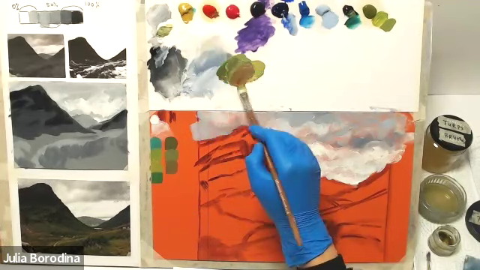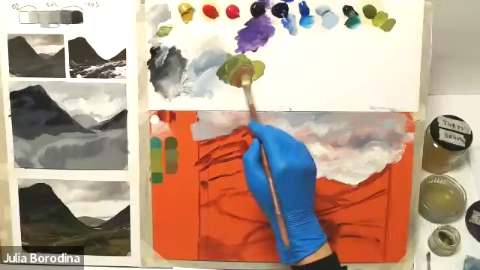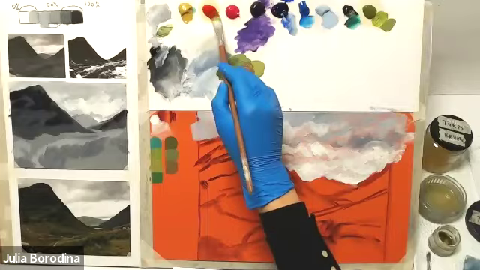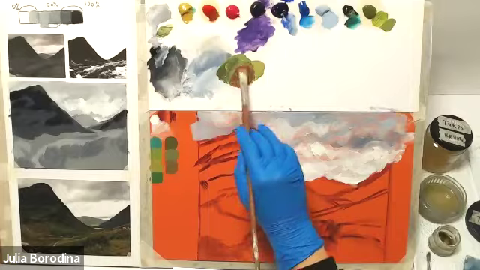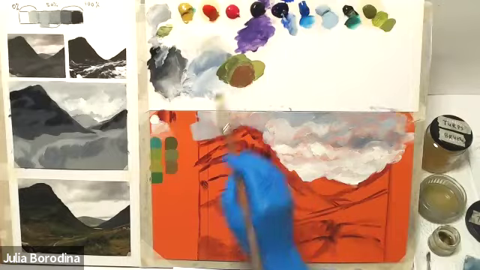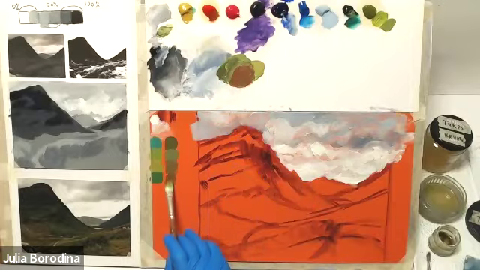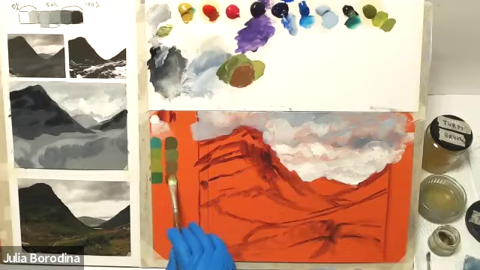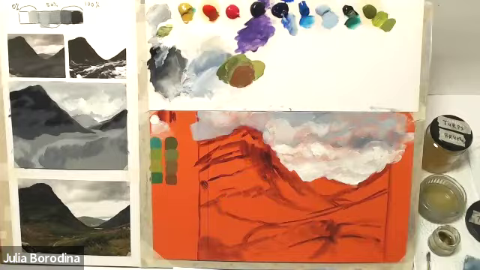Okay, tiny bit more, maybe it will end up with more red in it than green. Will give us a lovely browny color. Again, to show maybe some of the heather, some of the dry grasses.